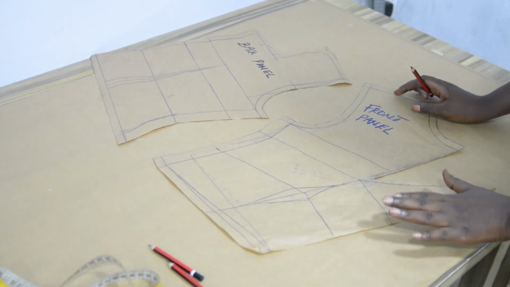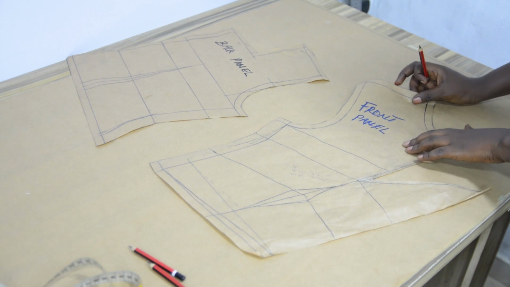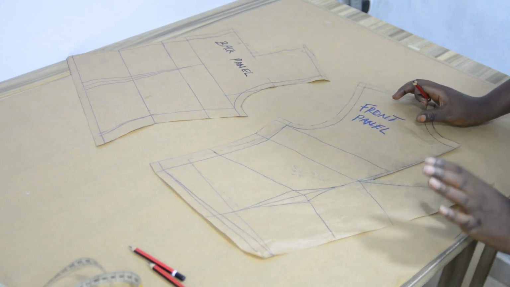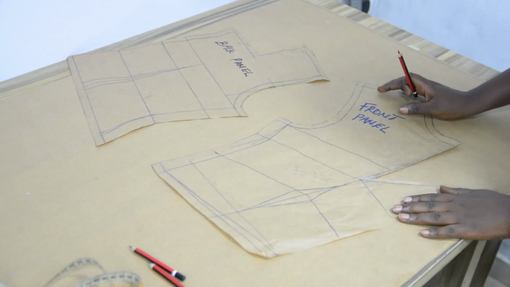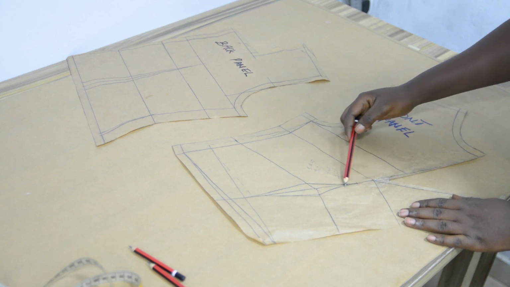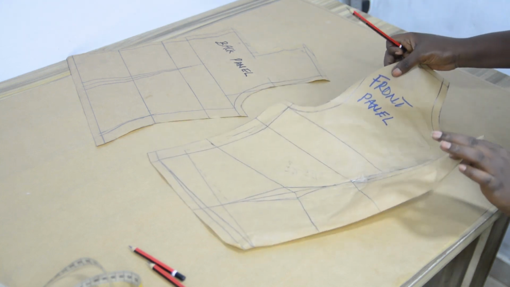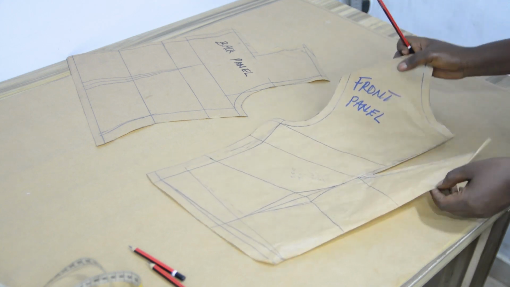I can decide to grade this as a whole, just as a single piece as I have it, to make a dress, or slash this into pieces. That is exactly what I will be doing. I want my pattern to be in two pieces, which means I will open up my dart line in order to have this as two pieces. But if you want to have yours as a single piece, you can leave it like so.